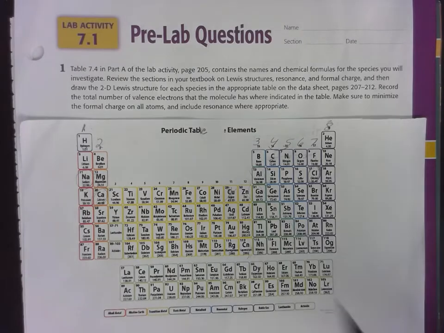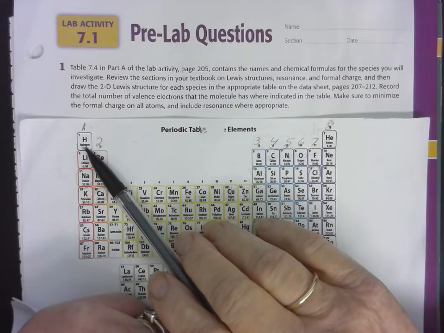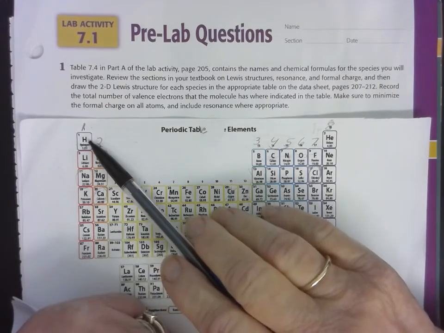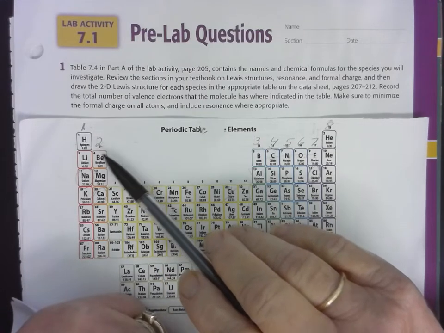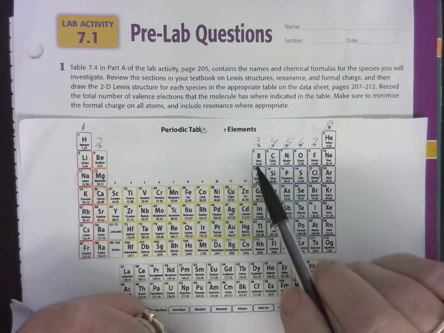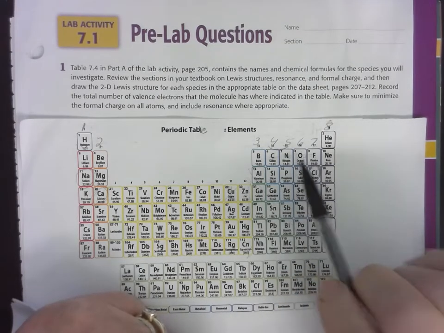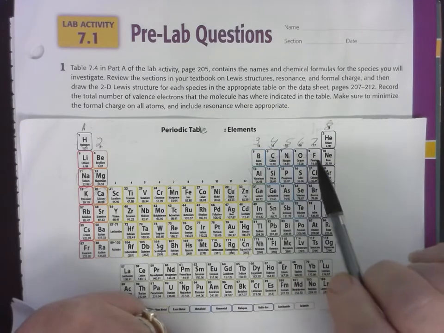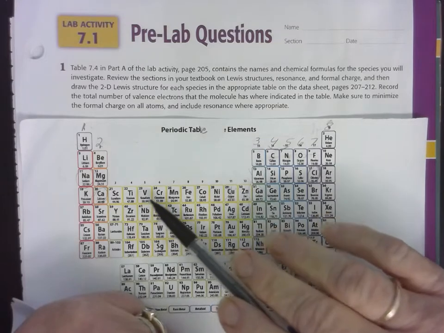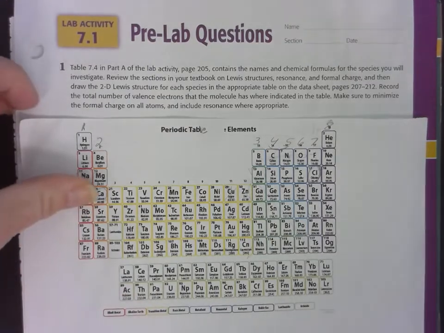So we're going to use the periodic table to find out the number of electrons each atom has. Group 1 has 1 electron in their valence shell. Group 2 has 2 electrons in their valence shell. Group 3 has 3. Group 4 has 4. Group 5 has 5. Group 6 has 6. Group 7 has 7. And Group 8 has 8. We don't need to worry about the transition metals at this time because none of the problems in the pre-lab has us address that. So let's begin.